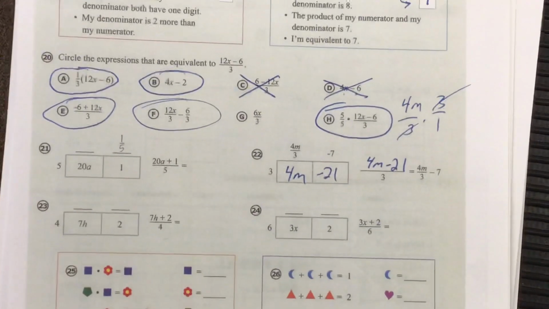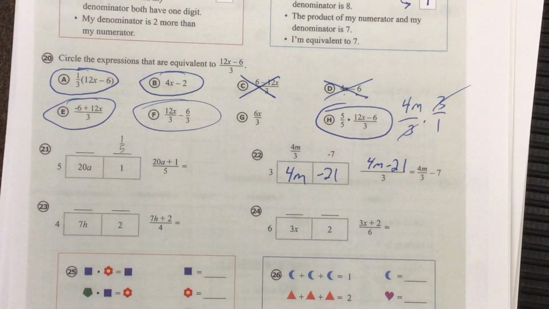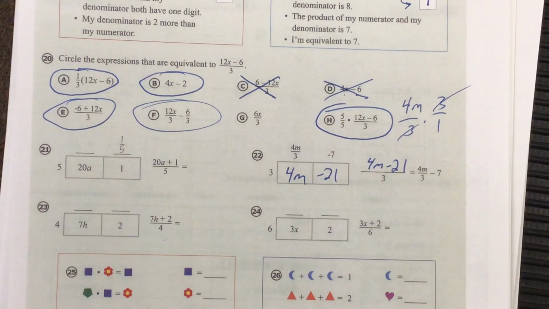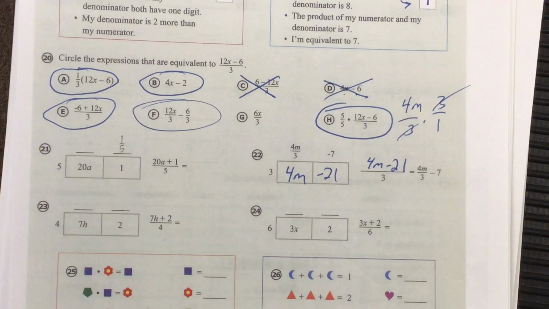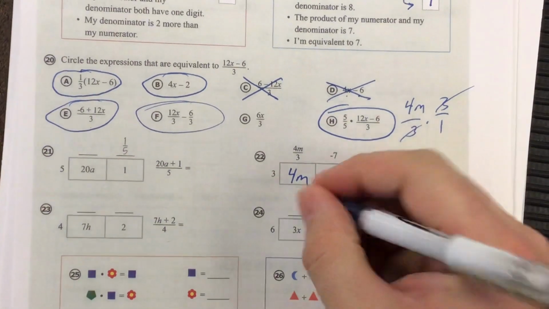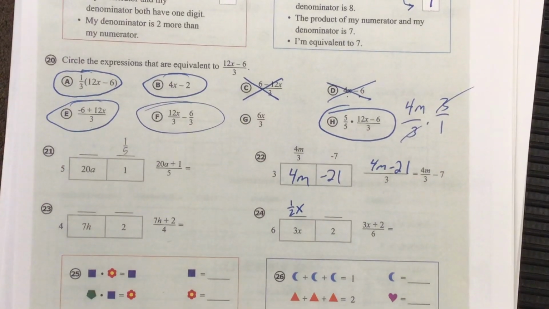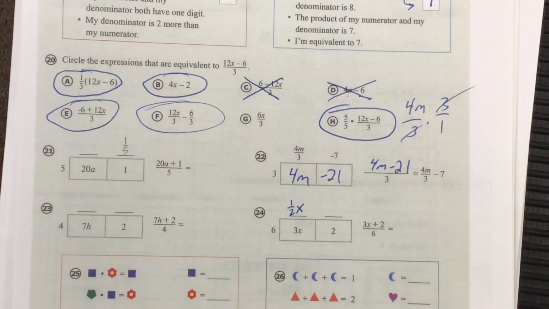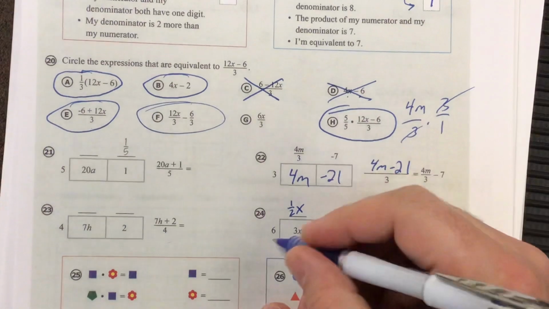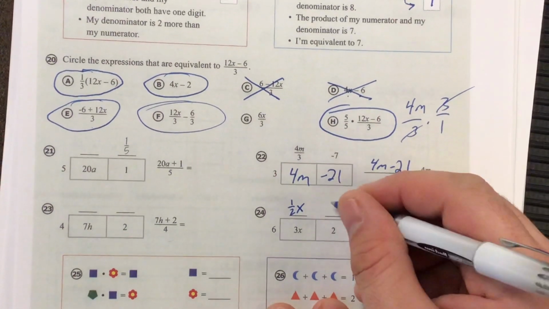24. 6 times what is 3x? Well, 6 times what is 3? Let's start with that. 6 times 2 is 12. 6 times a half, 1/2 of an x, or x over 2 would be fine as well. 6 times what is 2? 1 over 3. A third is correct.